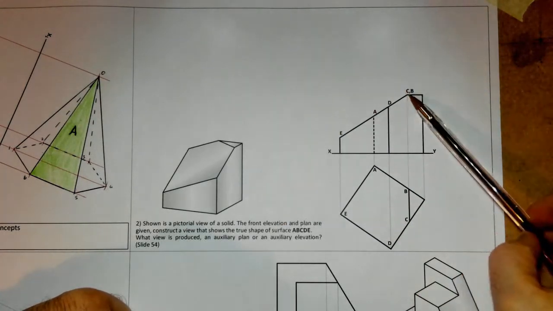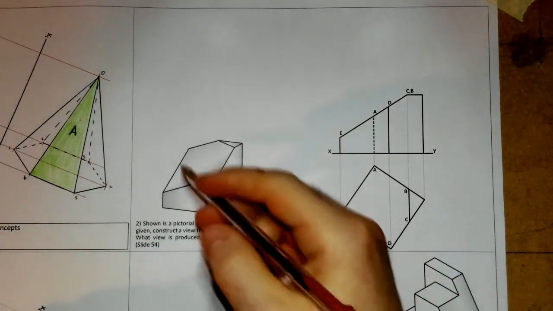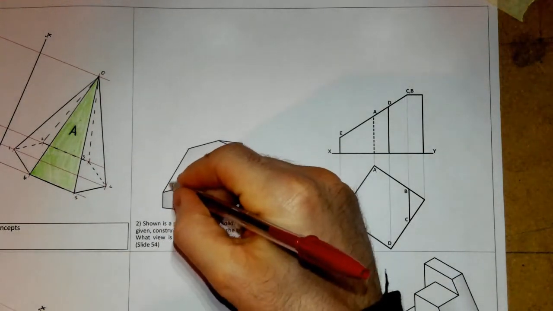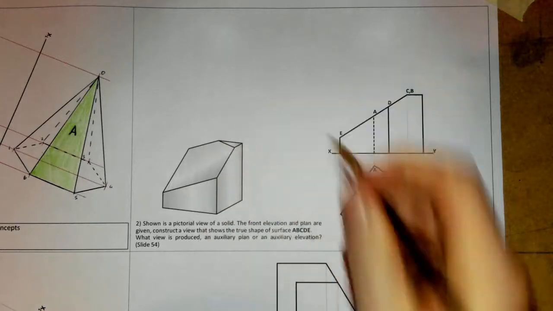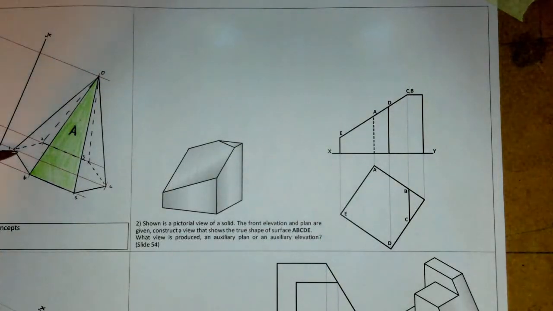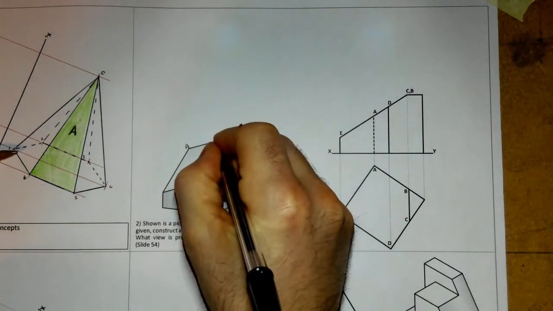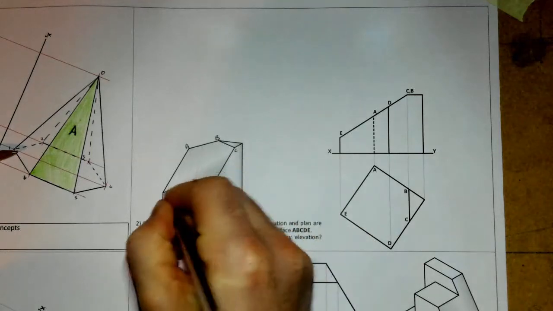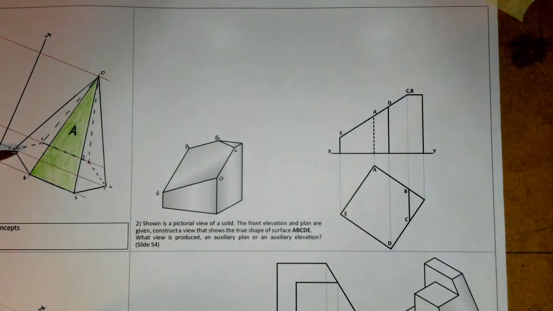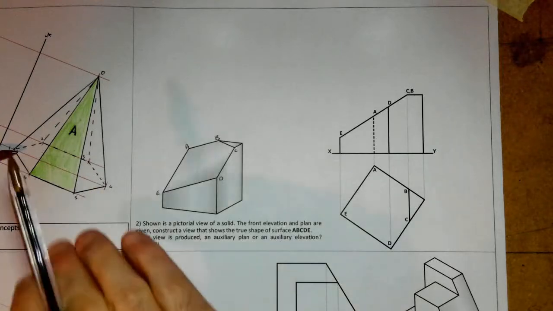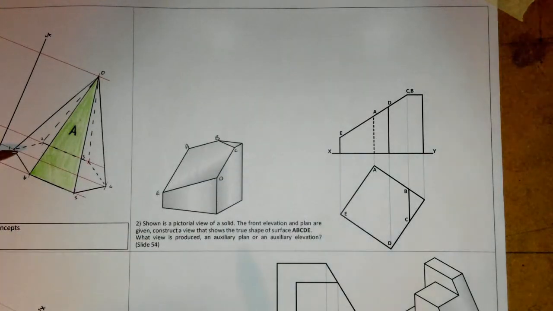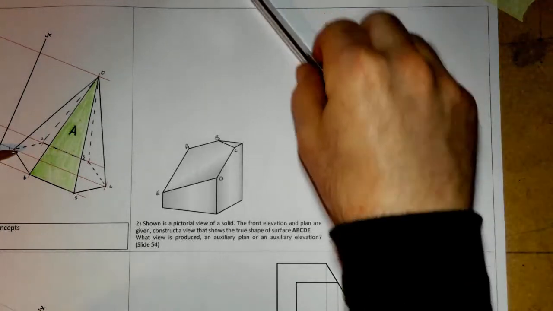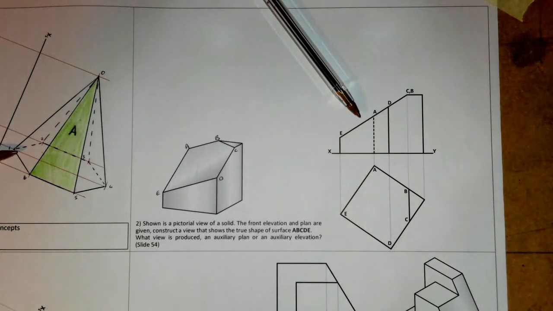So what we want is to get the true shape of this cut surface over here. If I follow their labels, they have A here, which would be in this position. Then I have B, C, and so on. So B is there, C is there, D, and E. Essentially what we have is a plane that's cutting that at an angle. The only way we can see that as a true shape is by looking in perpendicular to it.